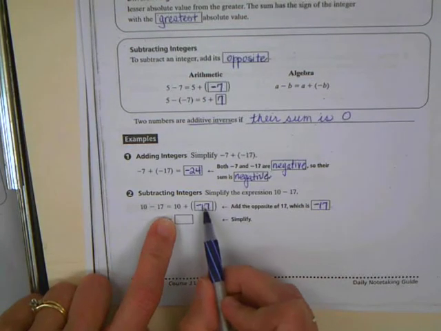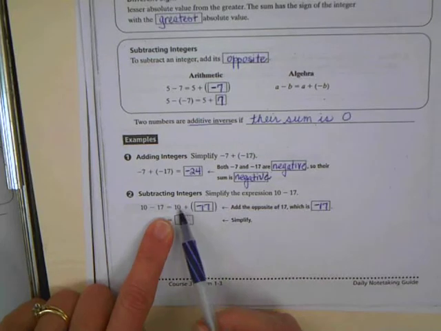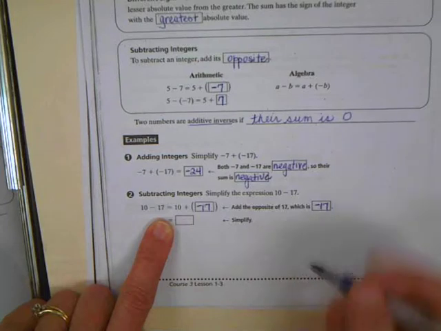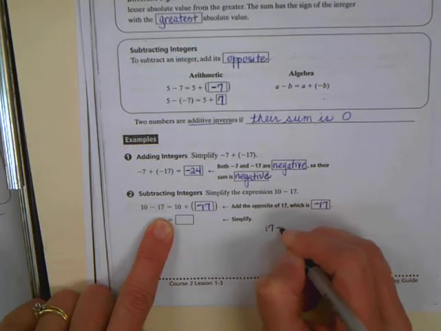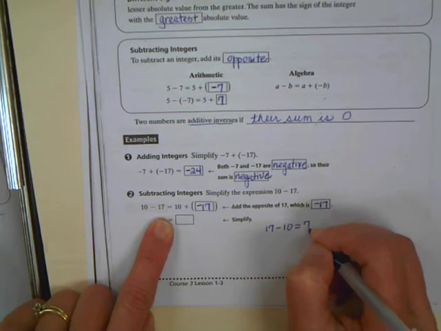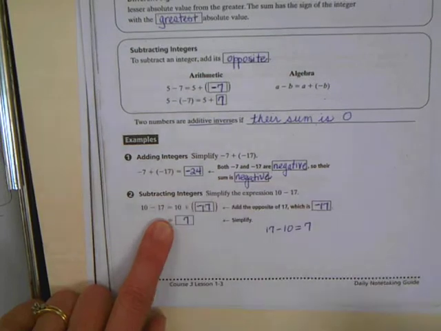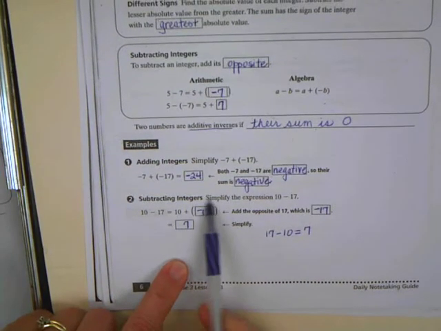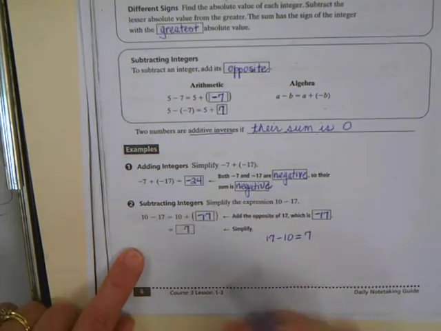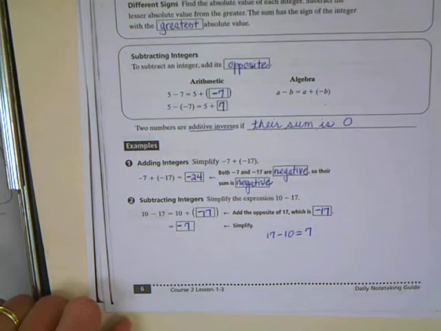The absolute value of -17 is 17, and I'm going to subtract 10 because the absolute value of 10 is 10. So the numerical part of my answer is 7. The sign on 7 should be negative because the number that had the greater absolute value was negative. So 10 plus negative 17 is negative 7.